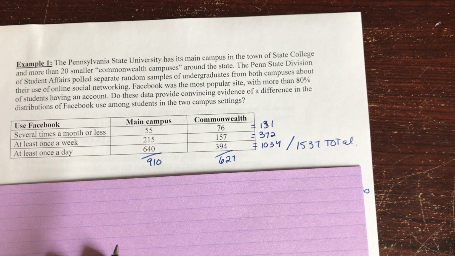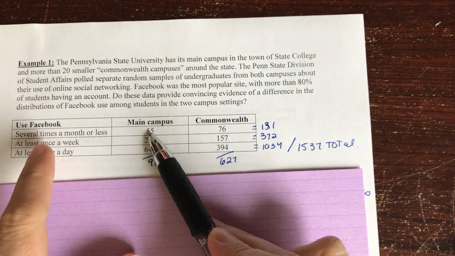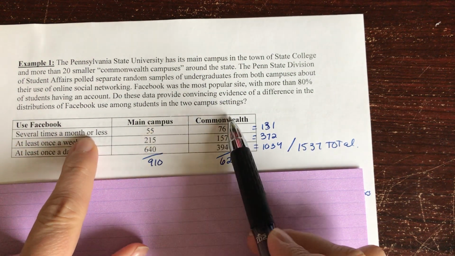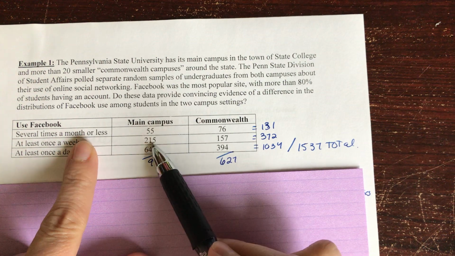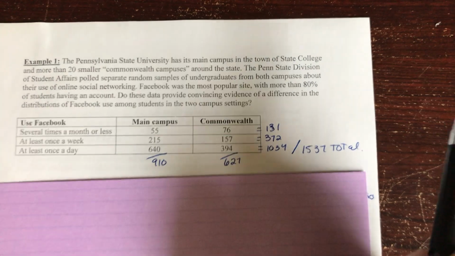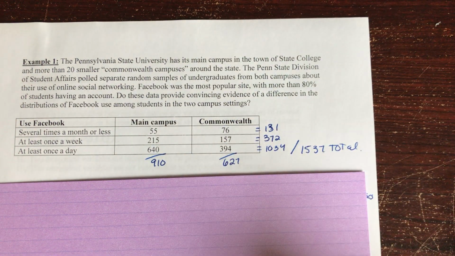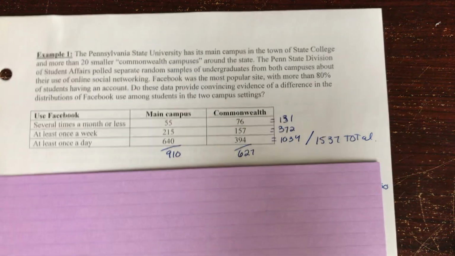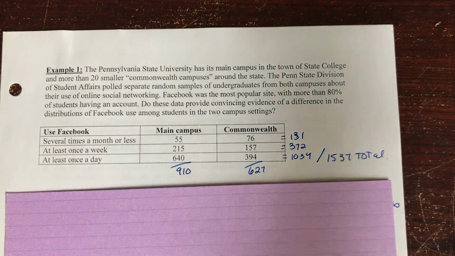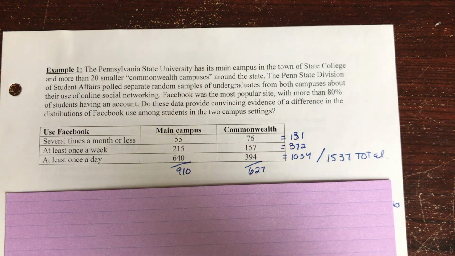So do these data provide convincing evidence of a difference in the distributions of Facebook use among the students in the two campus settings? So we're trying to say, do main campus kids have the same proportion of several times a month or less as Commonwealth? Do main campus have the same proportions as at least once a week as Commonwealth? I tallied them just so it's done. Sometimes they're not tallied for you and you have to tally them. Sometimes they're already tallied, so always check to make sure you don't tally the tally in when you're working through it.